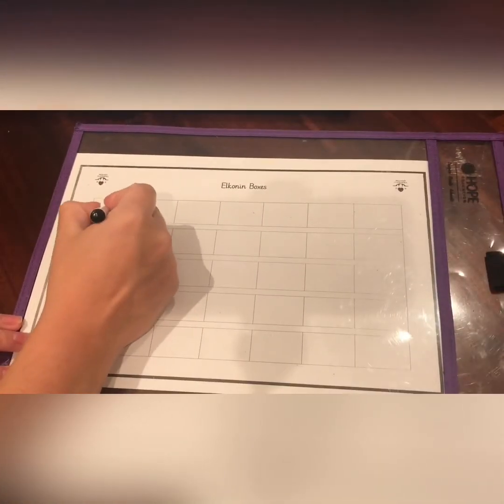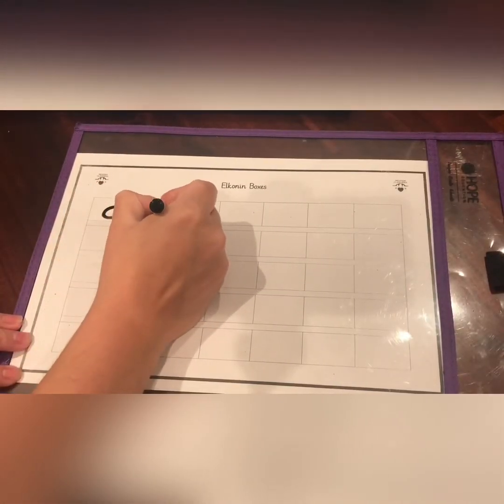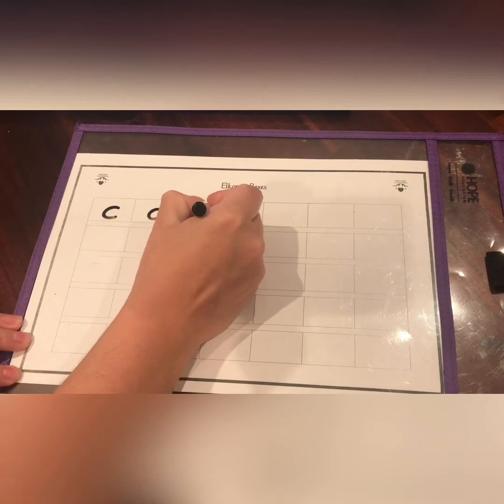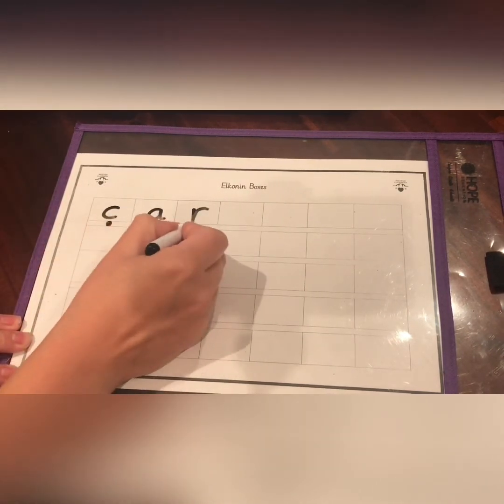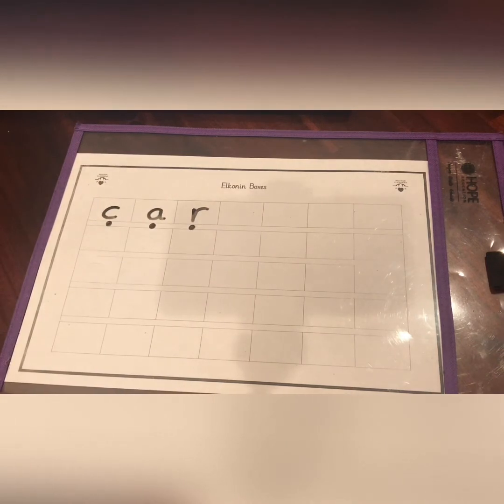Elkonin Boxes can also be used to help with blending at home, and here are some activities that you can do with your child. So for example, with the word car, children can dot underneath. Instead of writing the letter, they can do dots in the Elkonin Boxes to represent the sounds in the words. So for example, for the word car, they would have 3 dots for each letter representing each sound: k, a, r.